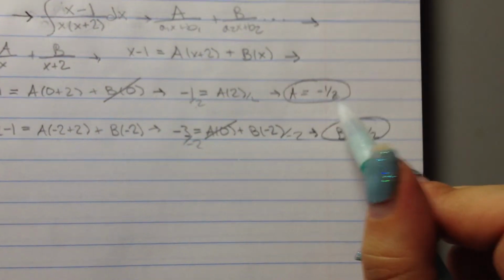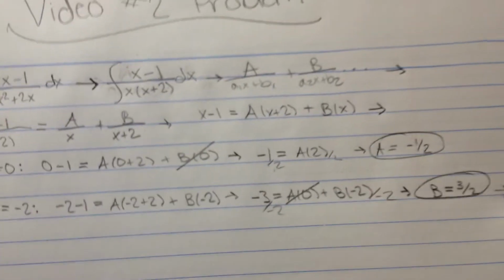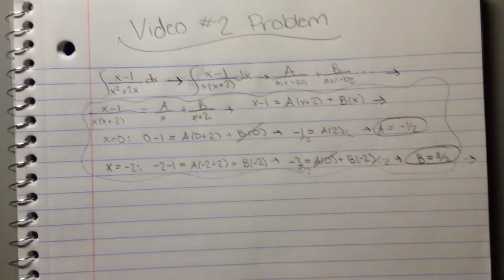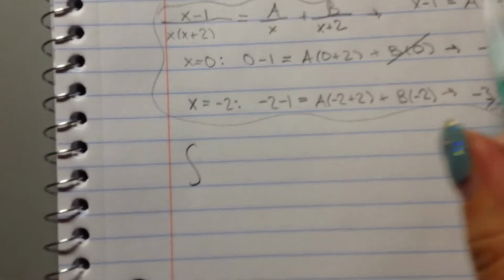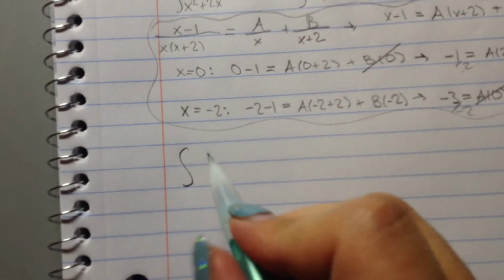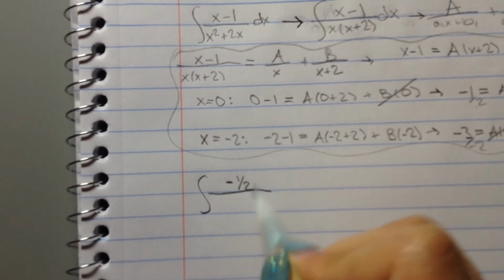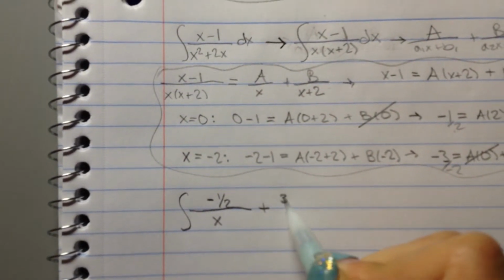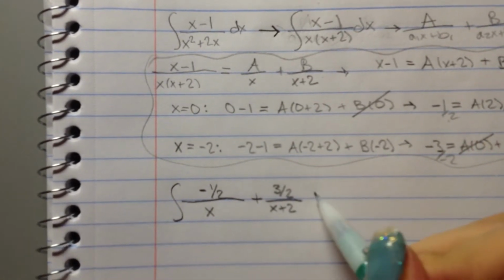So now that we have the quantities for A and B, we can rewrite this equation and actually solve the integral. This was sort of an aside just to figure out the quantities of A and B. So now back to the integral. We get the integral of A, which is negative 1/2 over x, plus B, which is 3/2 over x plus 2, dx.